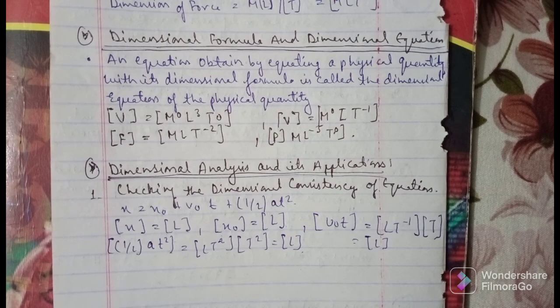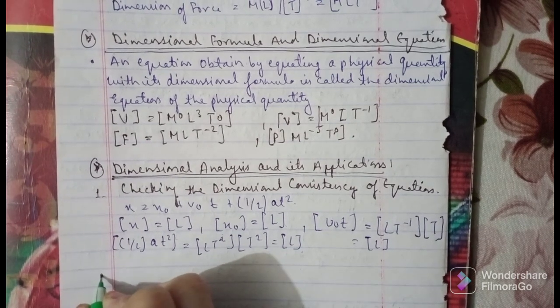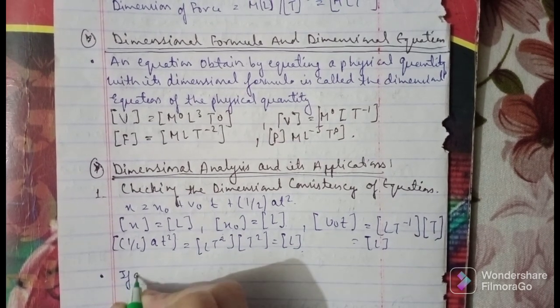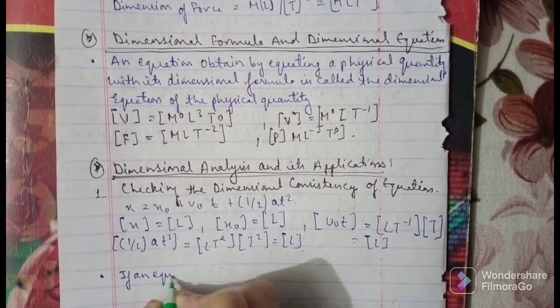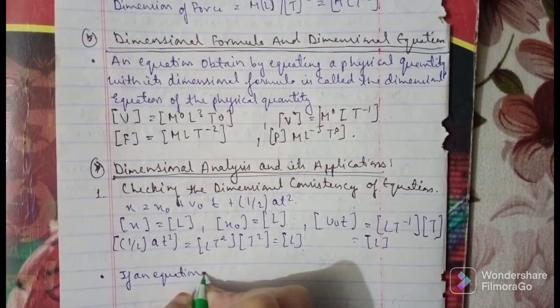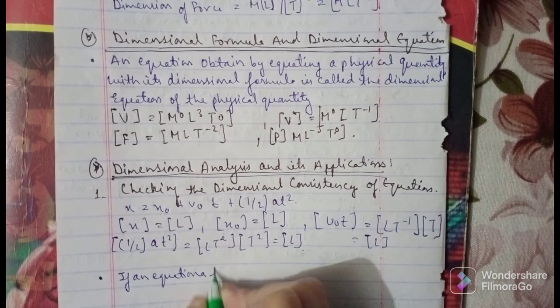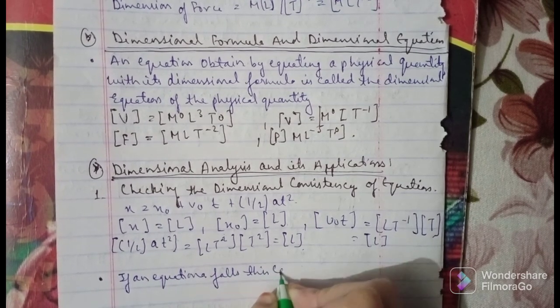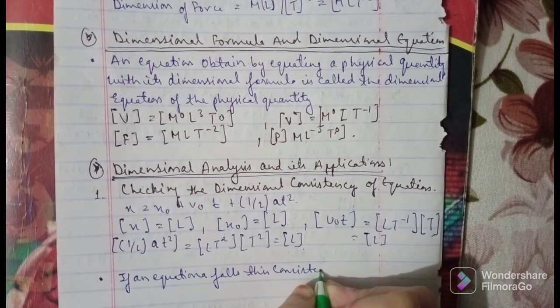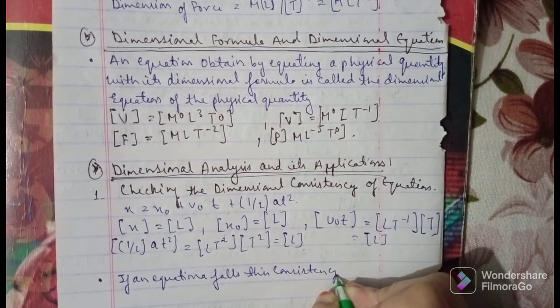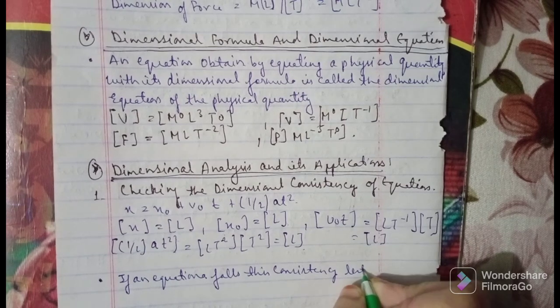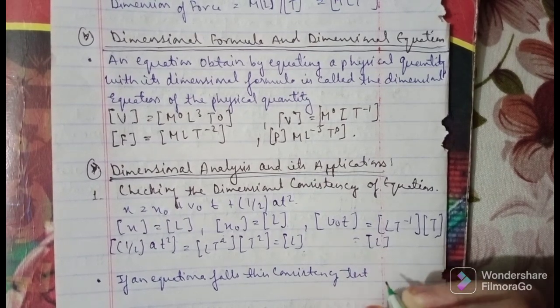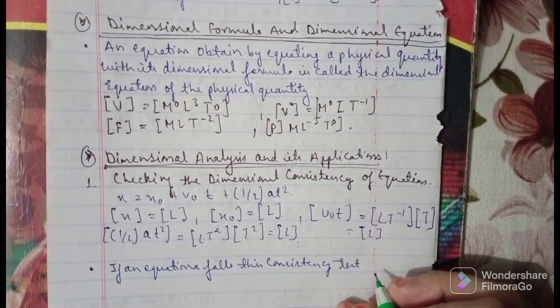If an equation fails this consistency test, it is proved wrong.